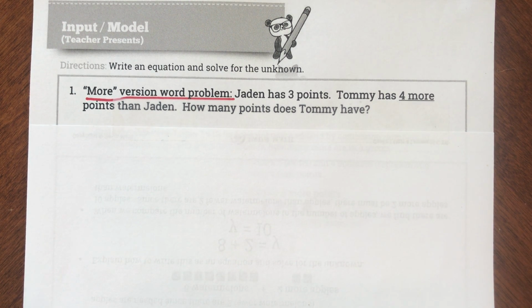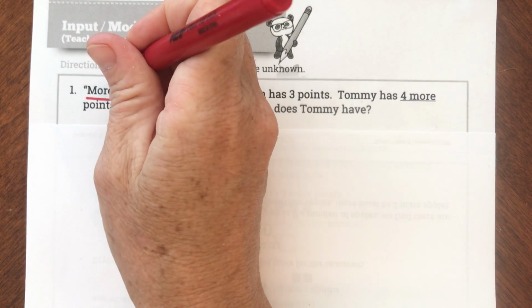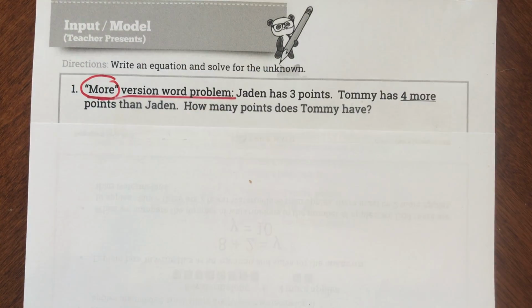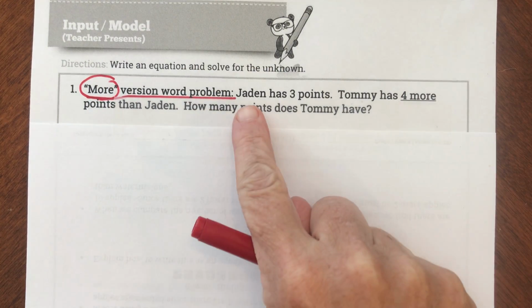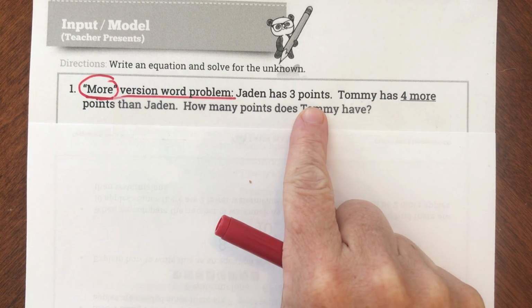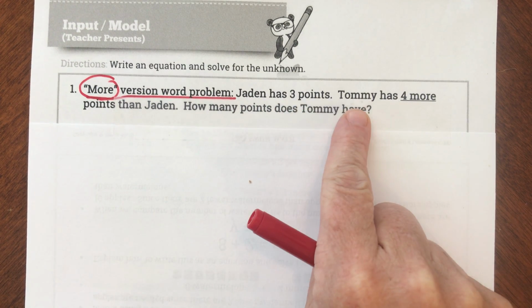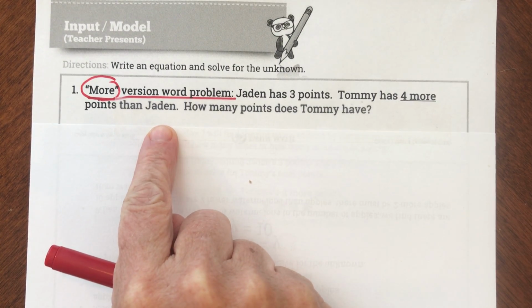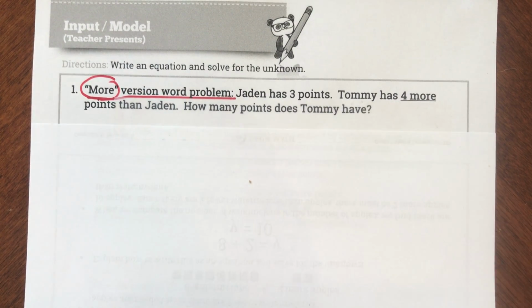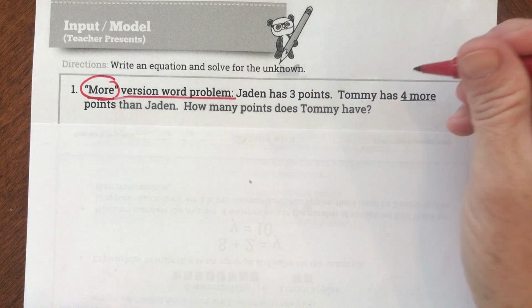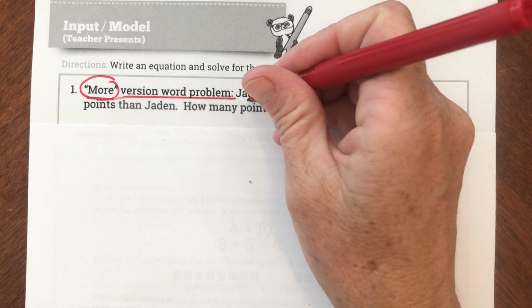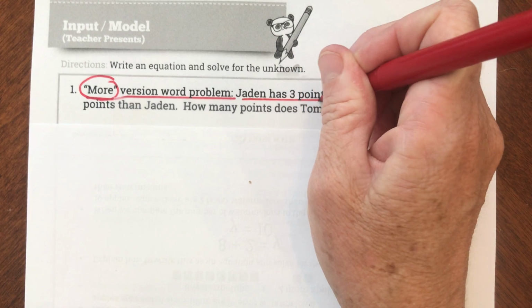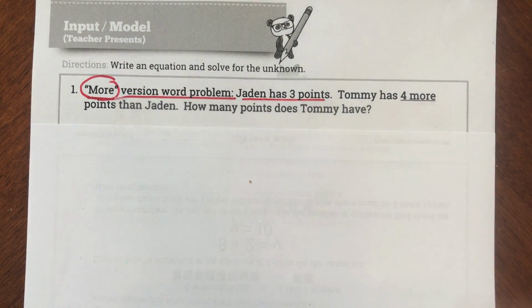Okay, so I'm going to read this, but they're already telling me it's more, but let's actually read the word problem. It says, Jaden has 3 points. Tommy has 4 more points than Jaden. How many points does Tommy have? Okay, so they tell us that Jaden has 3 points. So I know Jaden has 3 points.